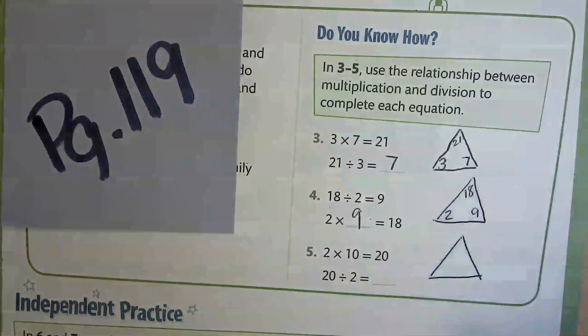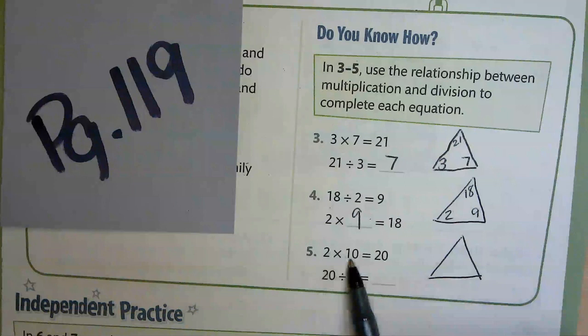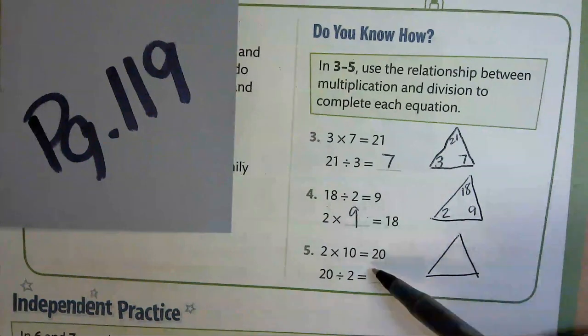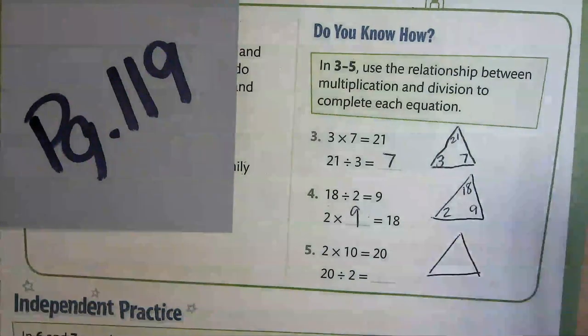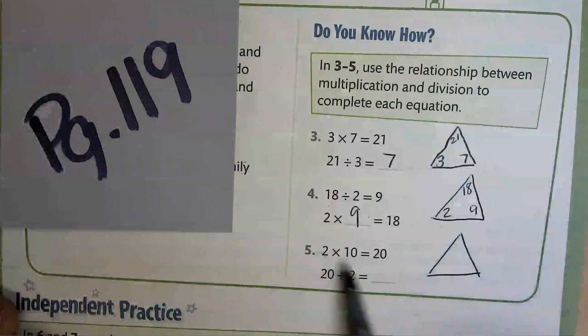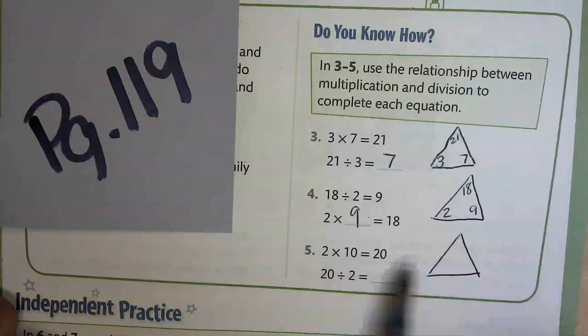All right. I've got 2 times 10 equals 20. Now, I'm going to ask you a few questions. I want you to fill it in, and then you're going to do this. So in just a second, your video is going to pause for you to solve this. But here's the question. What are you going to put in the top of our triangle?